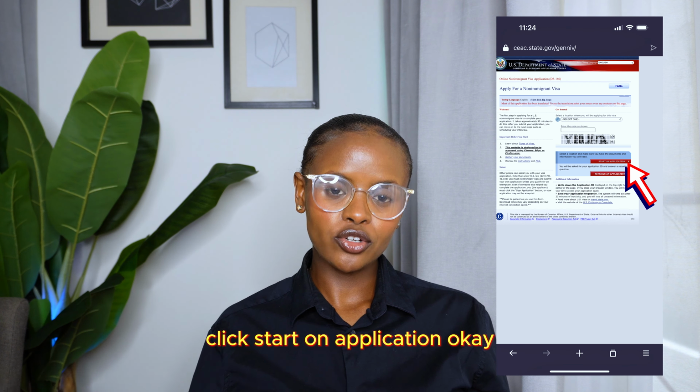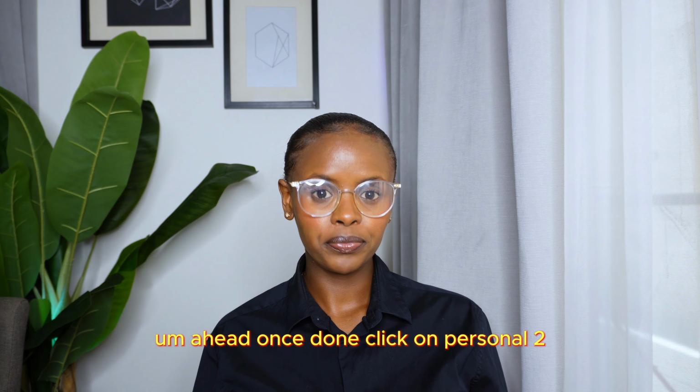Once you are in, you will start by filling in personal information like your full names. Make sure all your names are correct, and everything matches your passport and your ID, so that you don't encounter problems ahead. Once done, click on personal 2. They will ask you for details like your country, region, origin, nationality. You just put it all down there, and they will ask you some questions, so make sure you have all the details that you require.